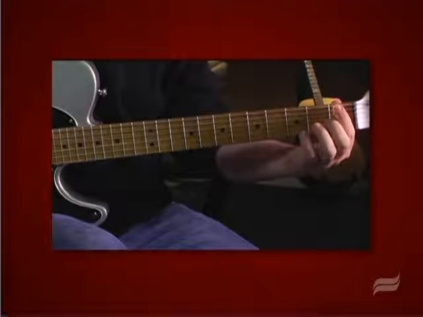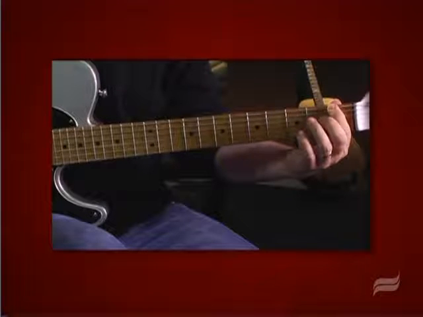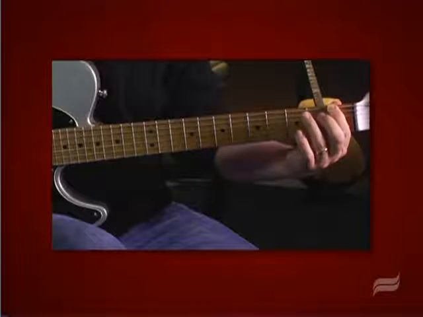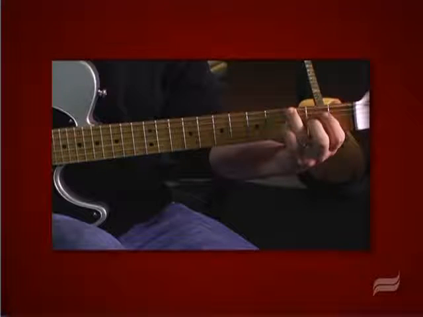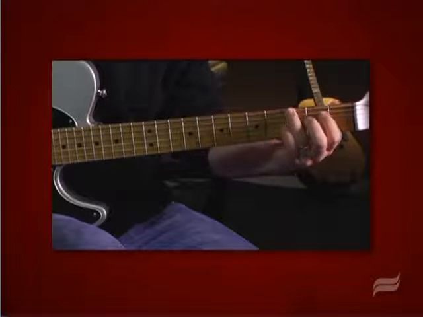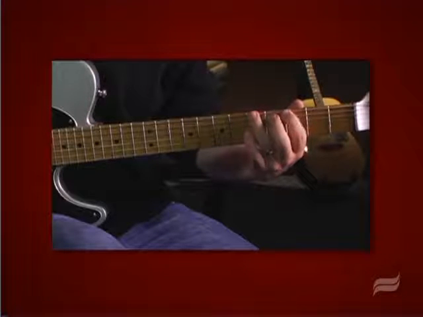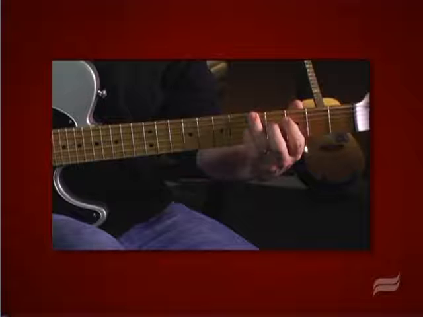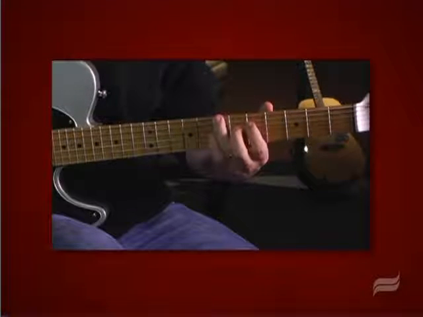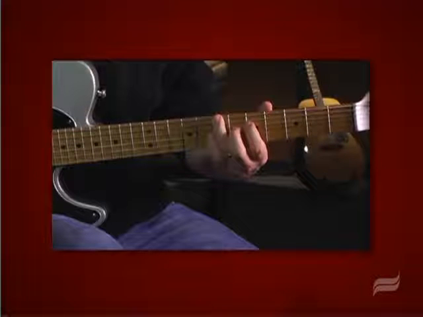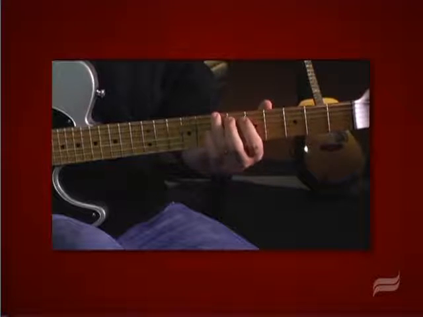Then we have first finger, first fret, F. 3rd fret, G. We already know those. Now we're going to keep going up. The next one would be an A, and G to an A is a whole step. A to a B is a whole step. Now we need to go to a C.